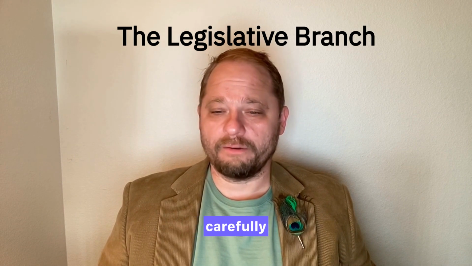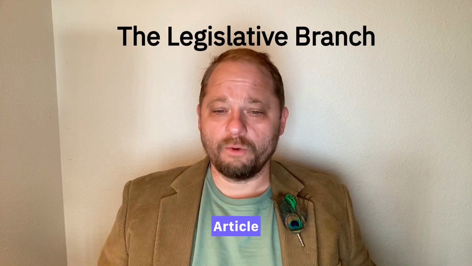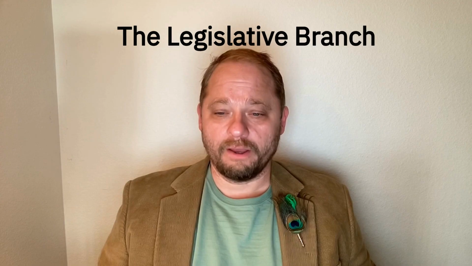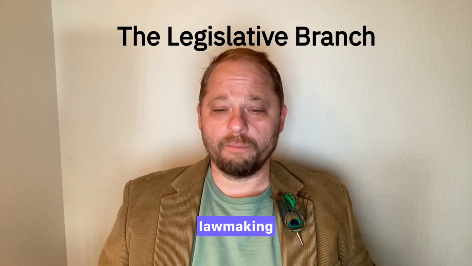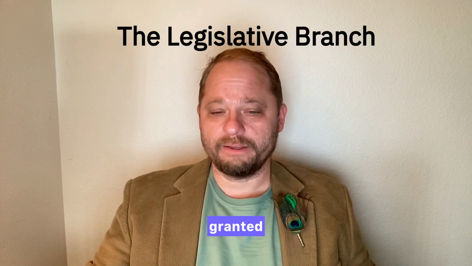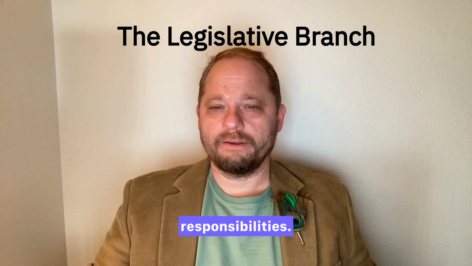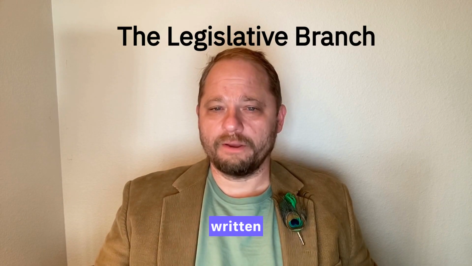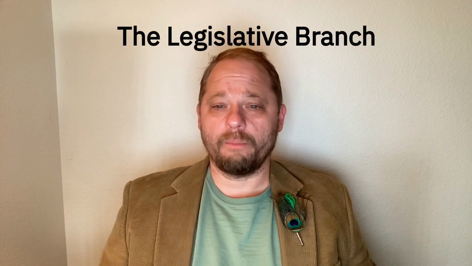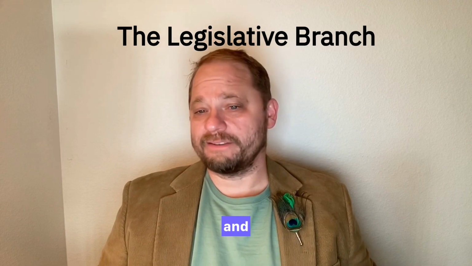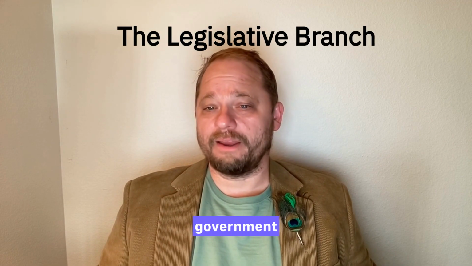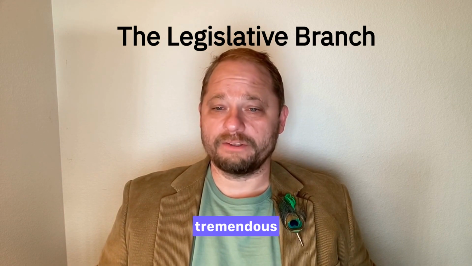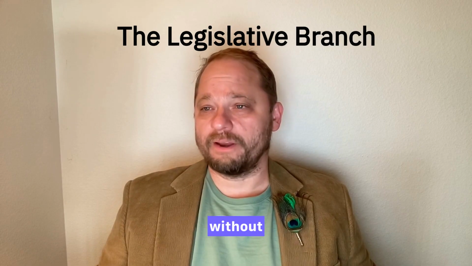The Constitution carefully outlines the powers of Congress in Article 1, Section 8, and these powers form the backbone of the legislative branch. The framers wanted Congress to be the central lawmaking body of the new republic, and they granted it a wide range of responsibilities. At the core are the enumerated powers. These are specific written authorities given directly to Congress. Among the most important are the powers to tax and spend, to collect revenue for the government, and decide how those funds will be allocated.